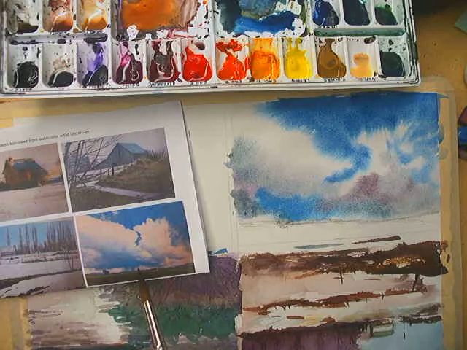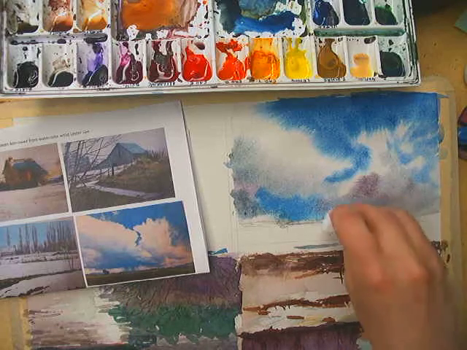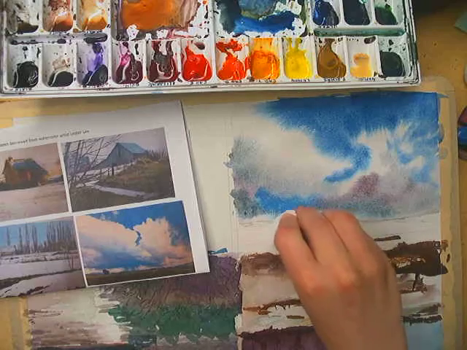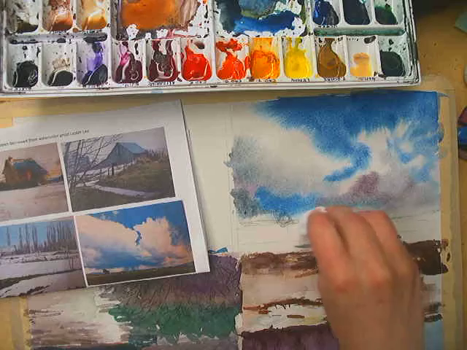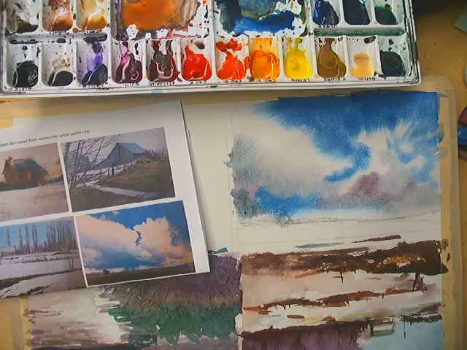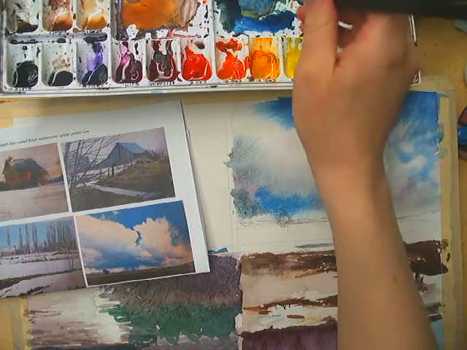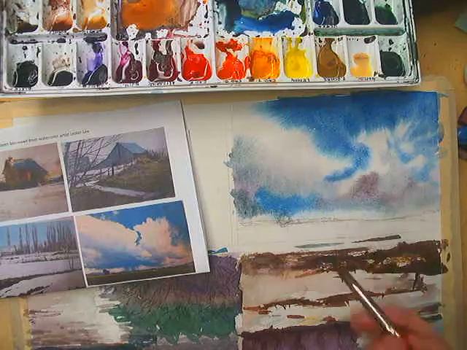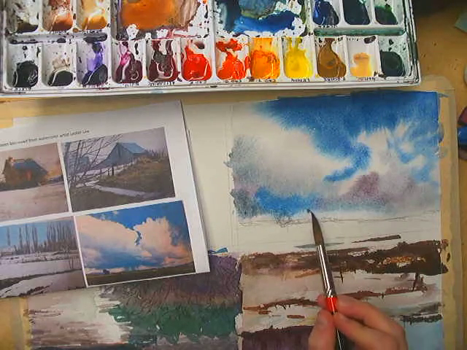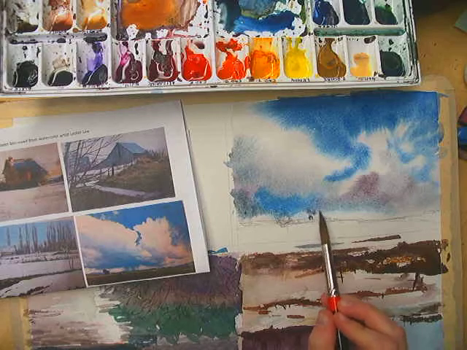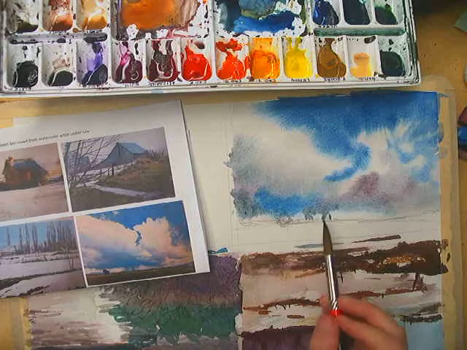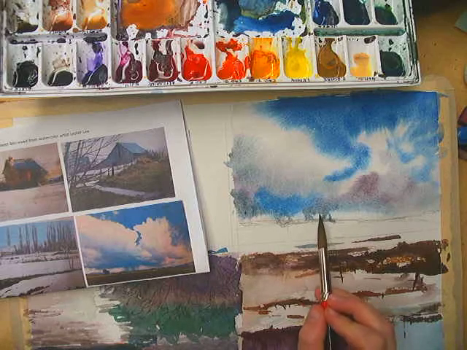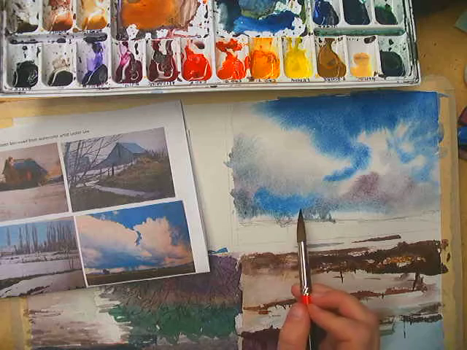And I'm also keeping in mind some white spaces that are happening here. I really like looking at this picture, how there's a rainstorm happening where it seems like the clouds are almost touching the earth. Maybe I want to play to that just a little bit. I'm just going to pick up some of that ivory black and bluish color, let it fall down just a little bit here.